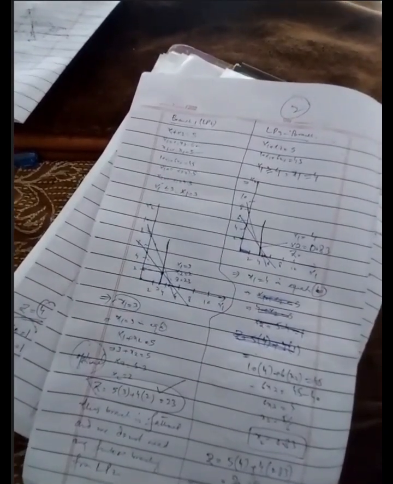I will also do another example of it after the break. I will do another example, and if you have any problem understanding it, it will get clear.